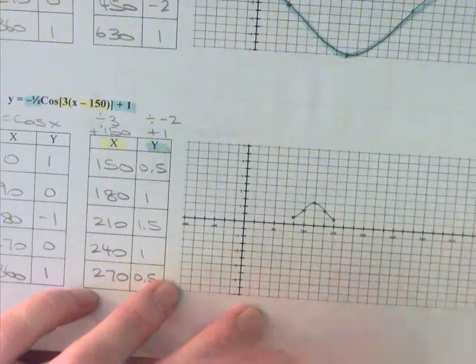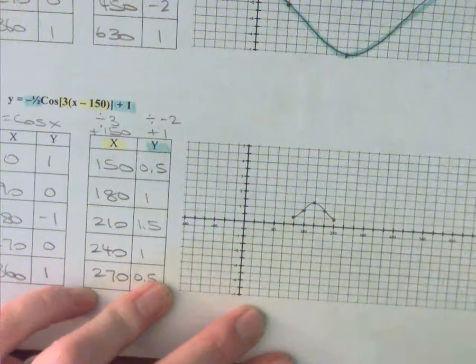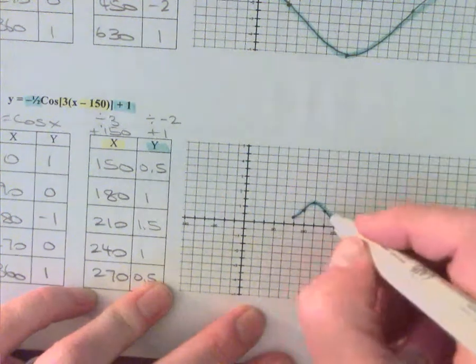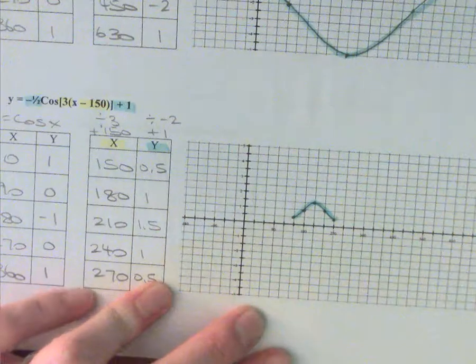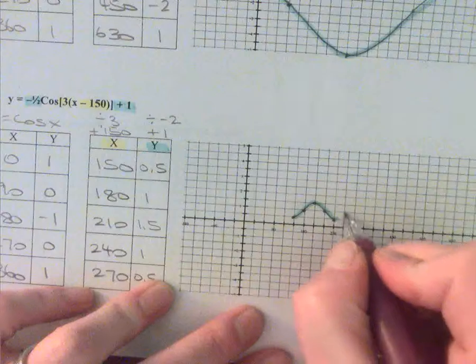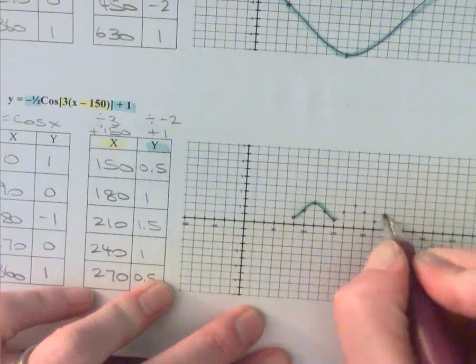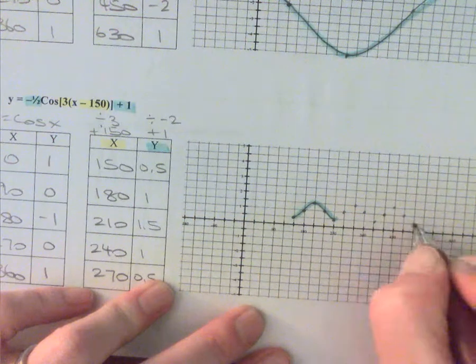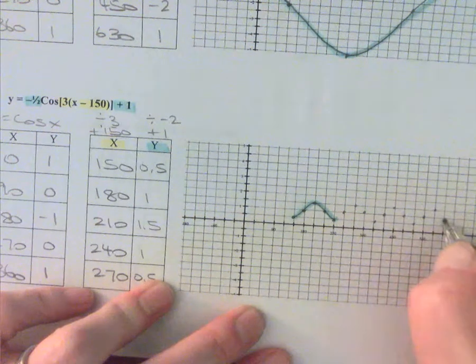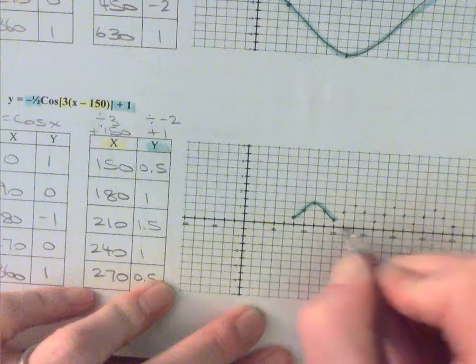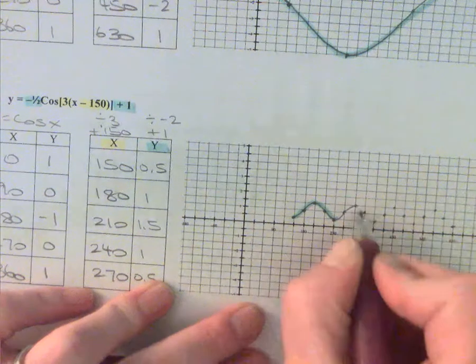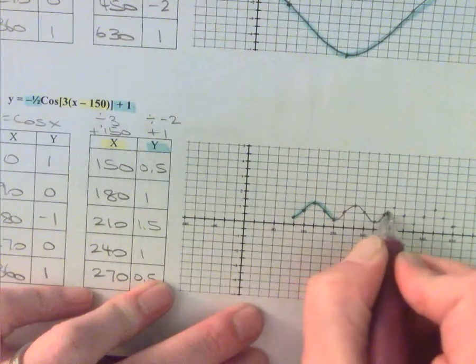Okay, so there's my original cycle. And now I'm going to map it out. I'm going to keep following the pattern. And I'm going to connect them. Make sure you go right through them and that they're rounded.